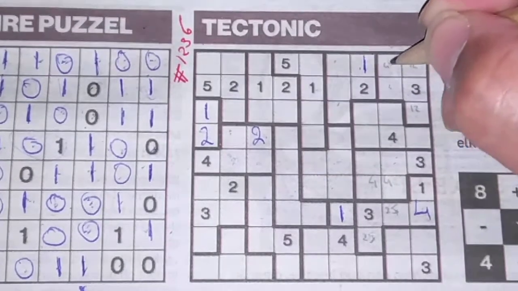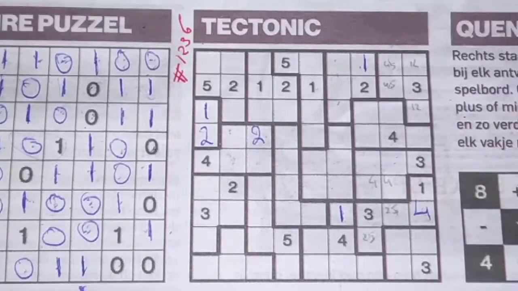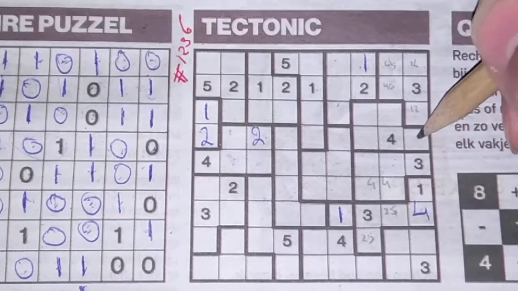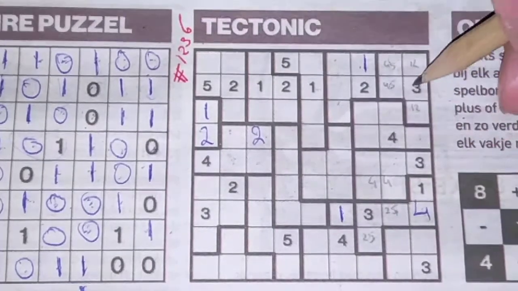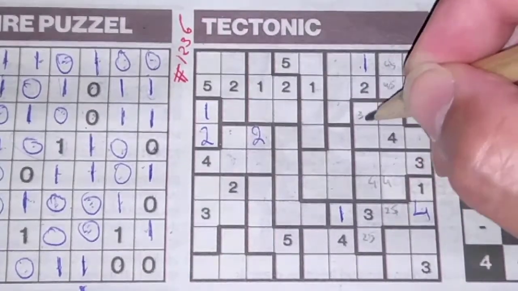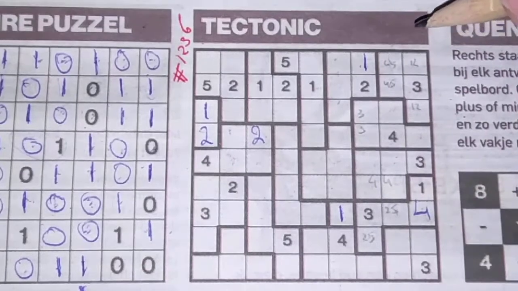4 and 5. This box cannot be a 3. That box cannot be a 3. So the 3 could be here or could be there.